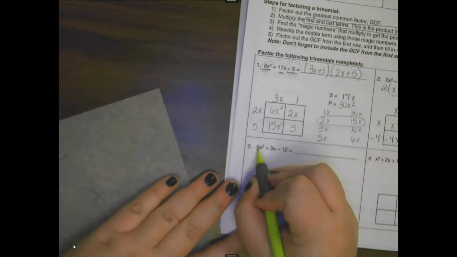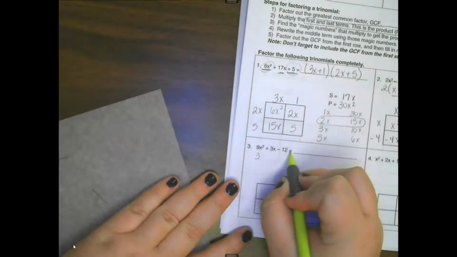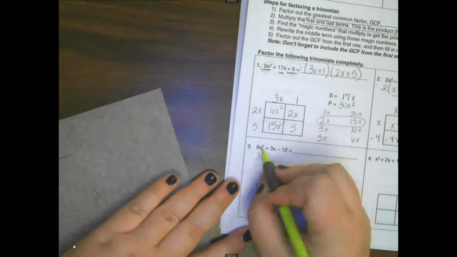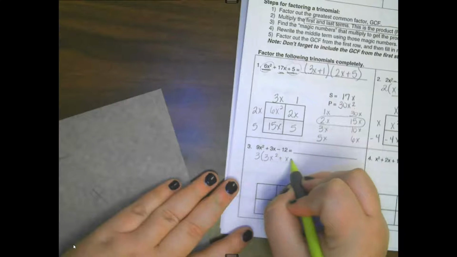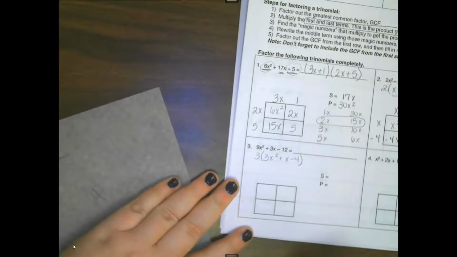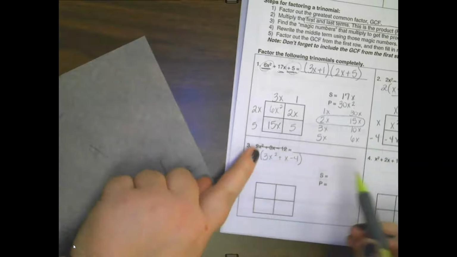Let's look at number 3. Find my greatest common factor. 9, 3, and 12 is a 3. x squared, x, and no x, so I'm not going to have an x with it. This is going to be 3 times 3x squared plus x minus 4. So we're no longer using this, and that 3 doesn't matter right now.